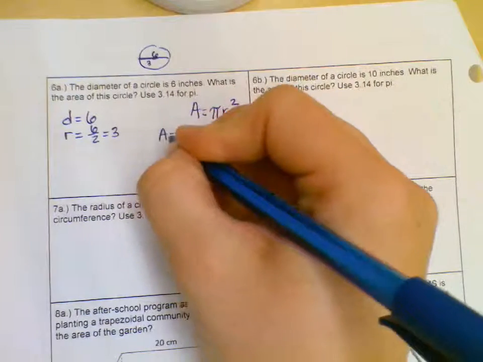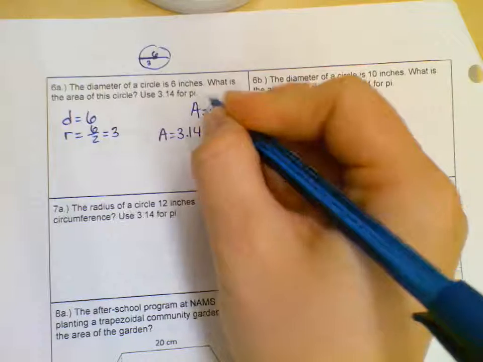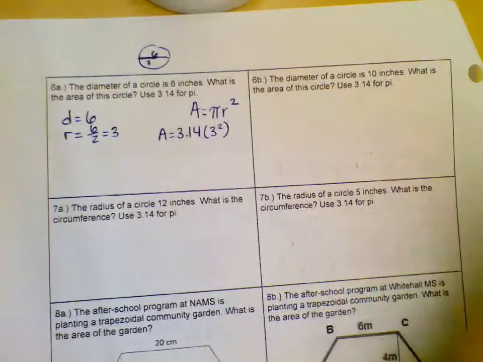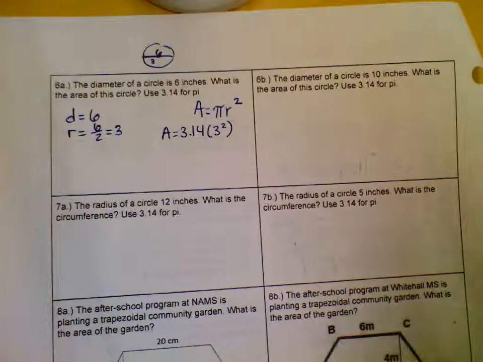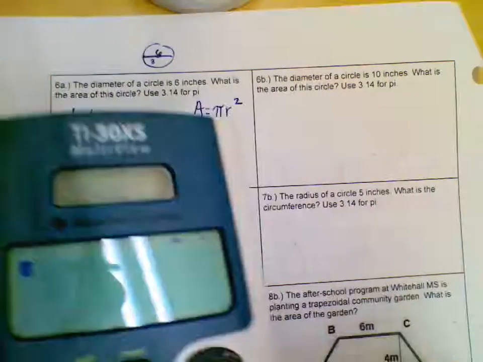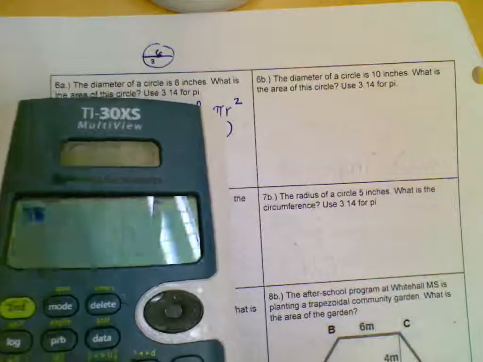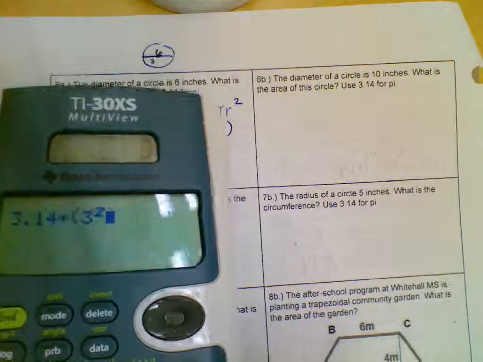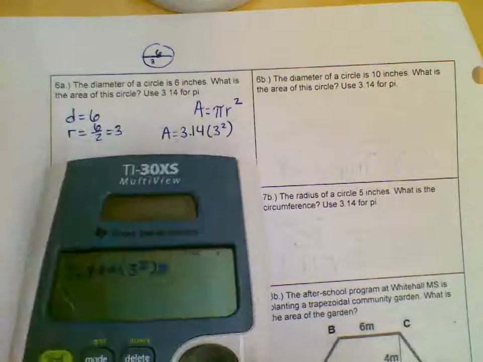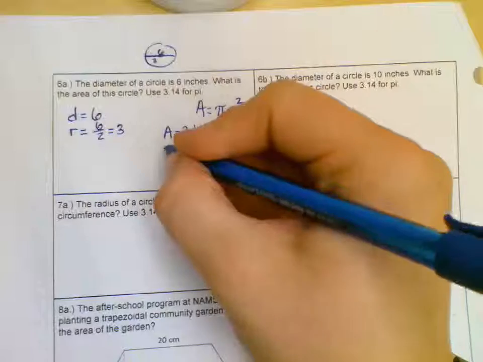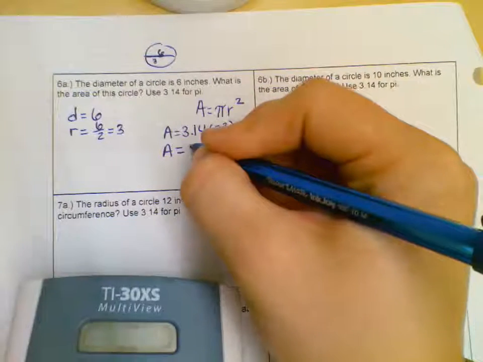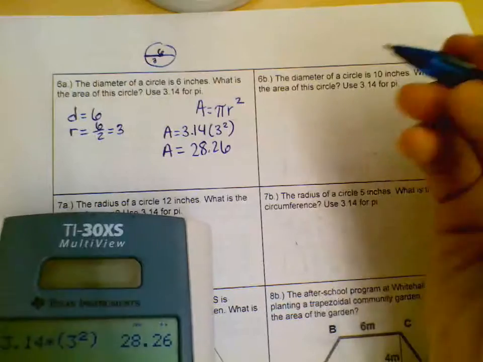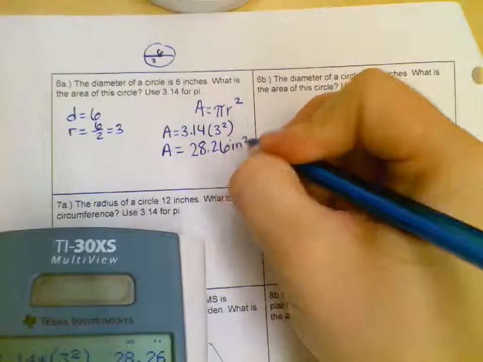So I have A is equal to 3.14, because I'm replacing pi with 3.14, times 3 squared. All I have to do is plug that into my calculator: 3.14 times 3 squared. There's my answer. So the area is equal to 28.26. That's going to be inches squared because it is area.